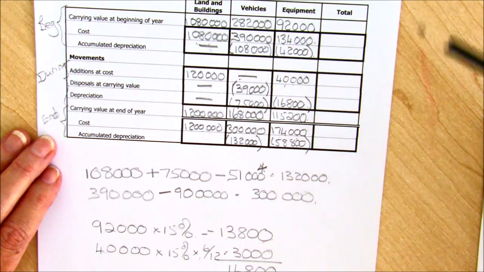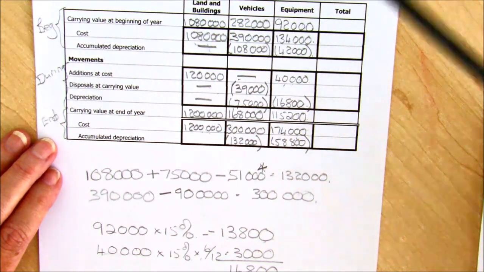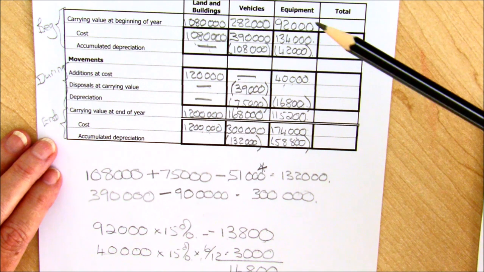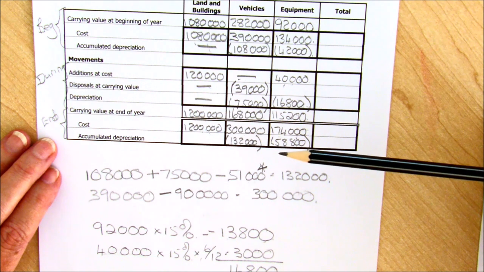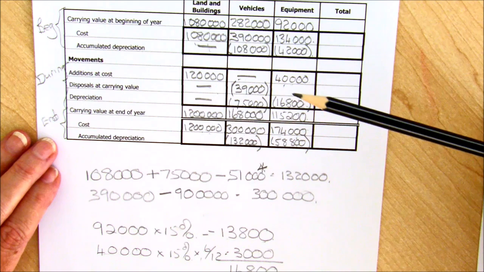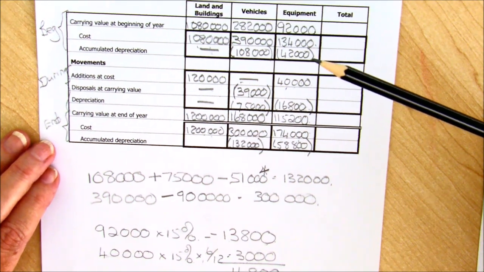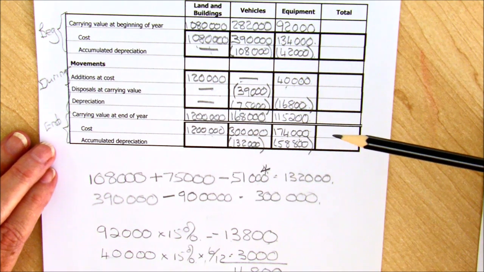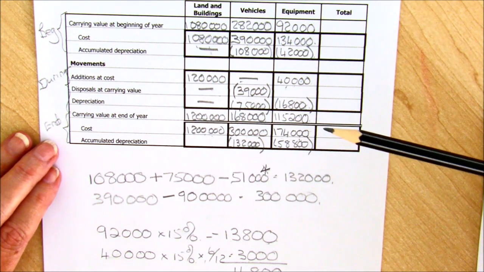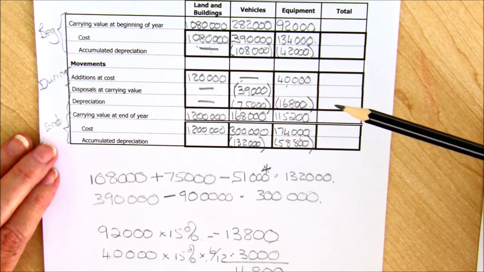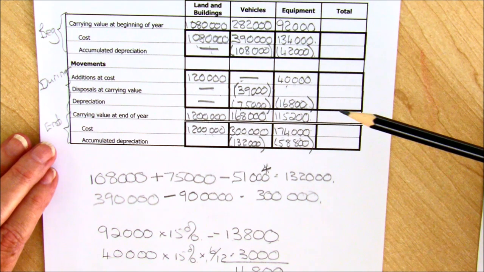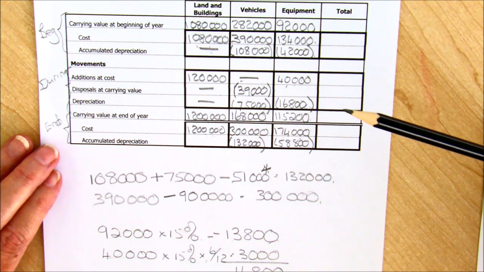This note, I can't stop telling you how important it is. You are unlikely to be asked to draw it all up in grade 12. But you will be asked to find certain figures. And to be able to do that, you've got to draw up the whole thing. So again, I've taken you through an exercise. Now I want you to go back and continue with your revision on the ones where you did the ledger accounts and complete the fixed asset note.